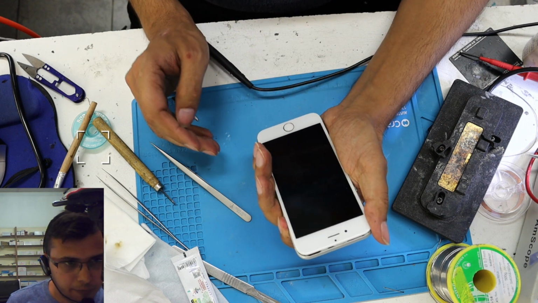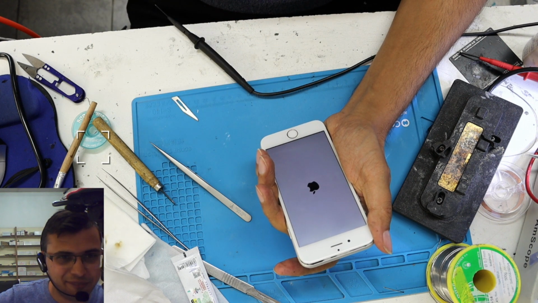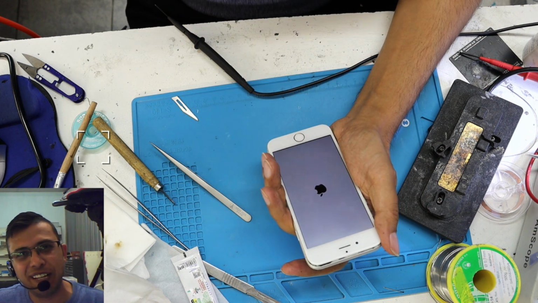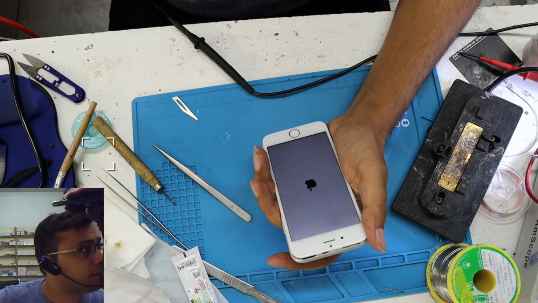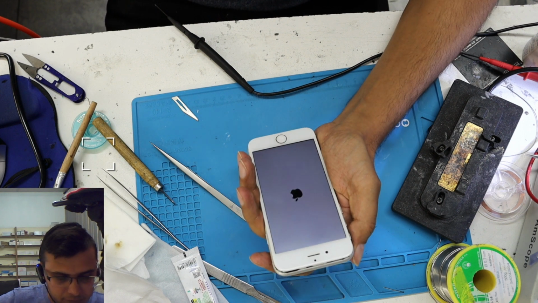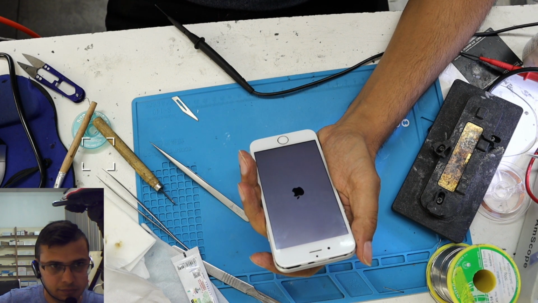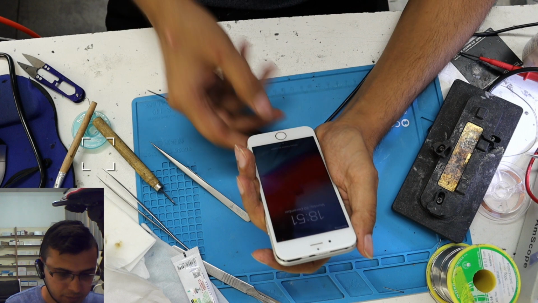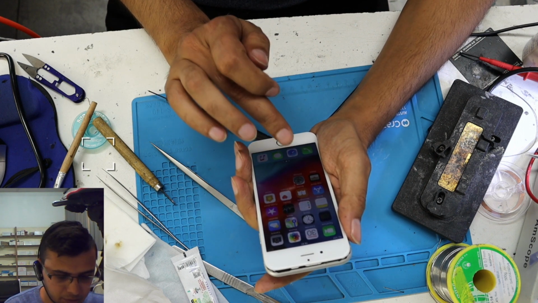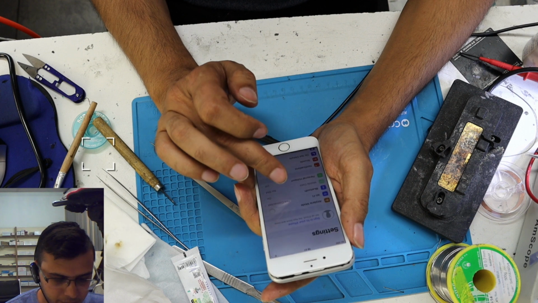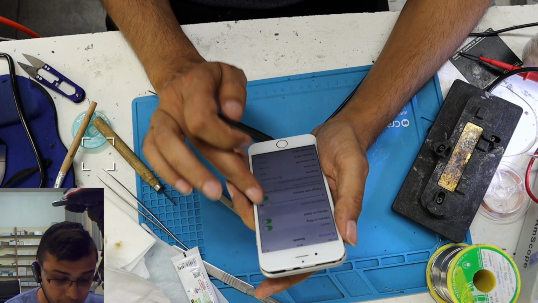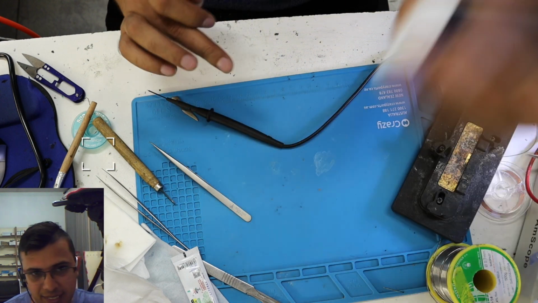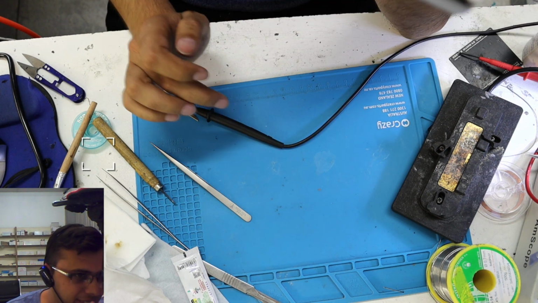Alright, let's power up. Lucky it powered up. What will happen if it doesn't even turn on? It happens sometimes. Okay, so we go to settings. There's a loud noise outside, so sorry about that. Can you hear that?